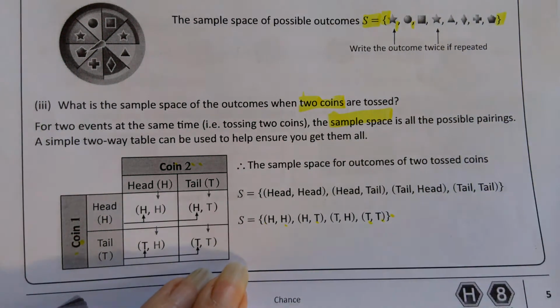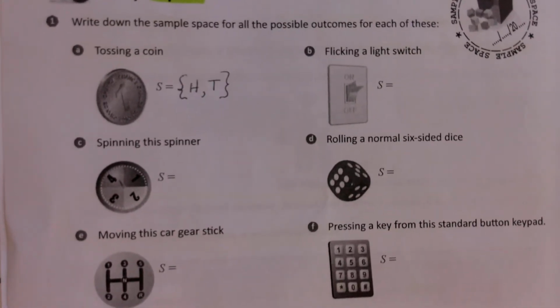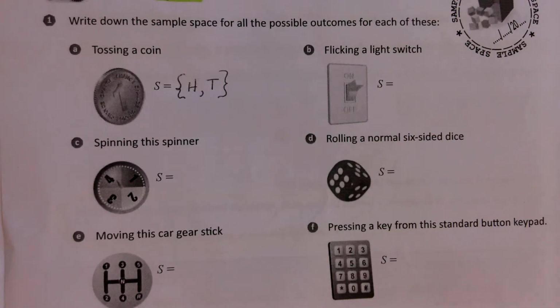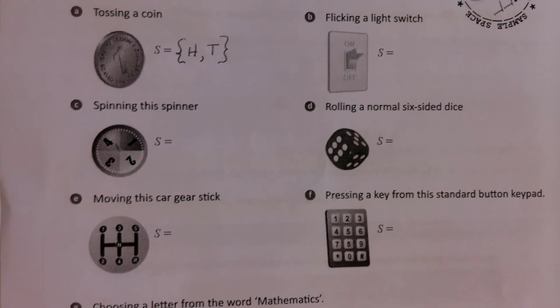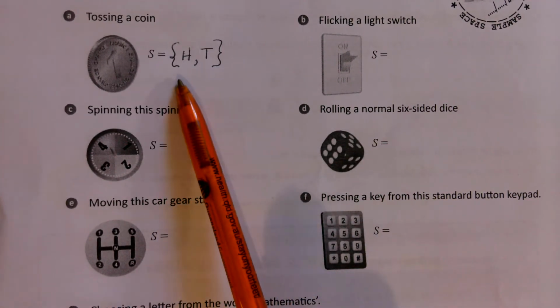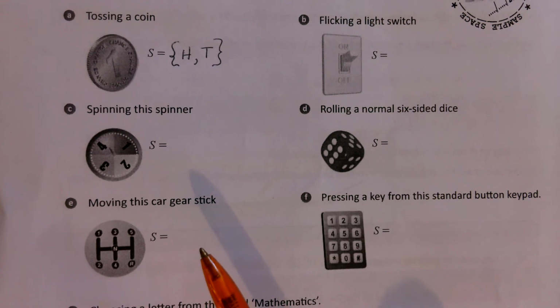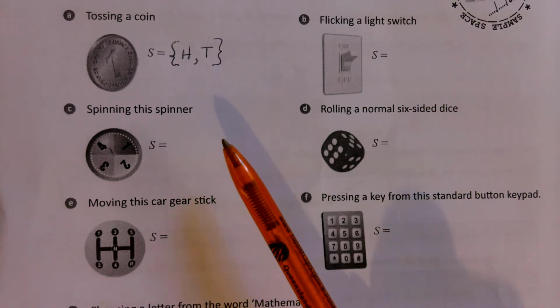Okay, let's have a look at some examples. Your first question here is we have to write down the sample space for all of the possible outcomes. Now we know that tossing a coin, there's a head and then a tail. It is equally correct to write the tail first, then the head. As long as you have both the outcomes written there, order doesn't matter.